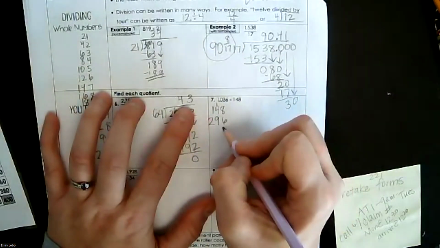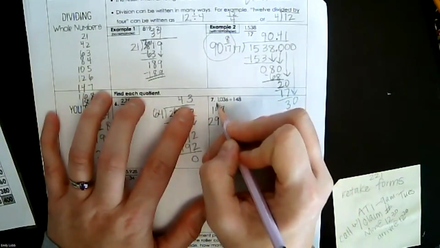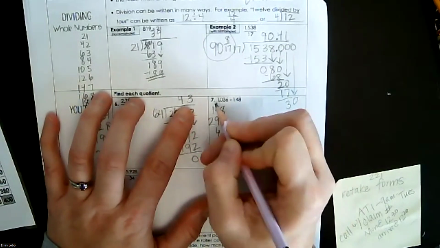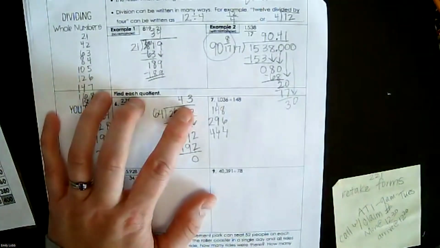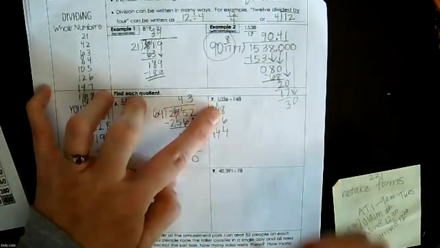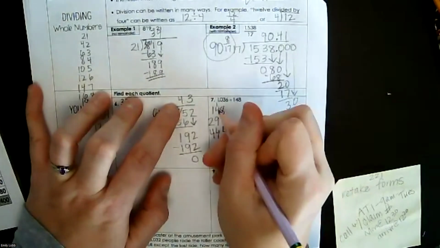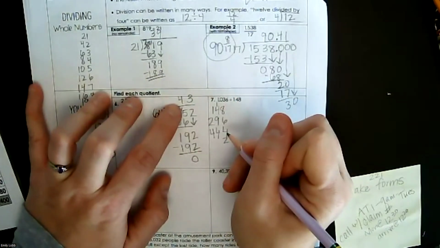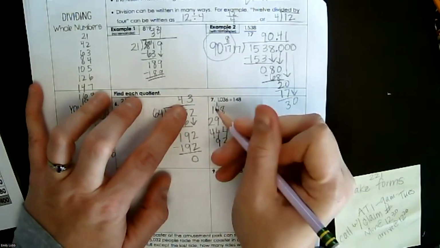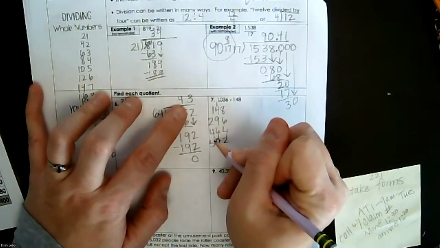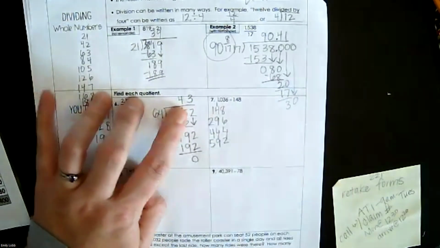Here 8 plus 6 is 14. 10 plus 4 is 14. This makes it 4. I'm just adding. 8 plus 4 is 12. 4 plus 4 plus 1 is 9. 1 plus 4 is 5.